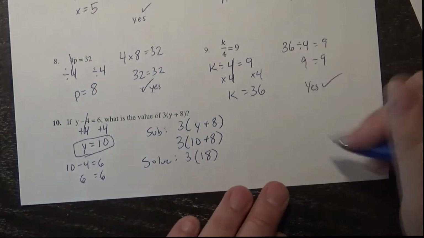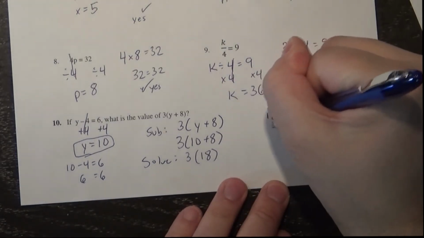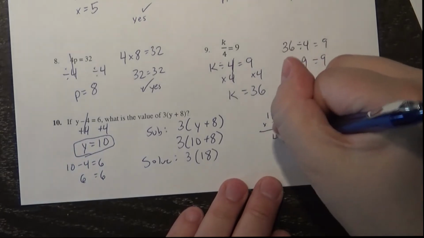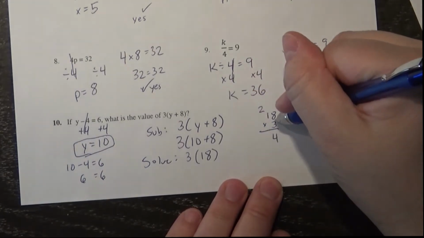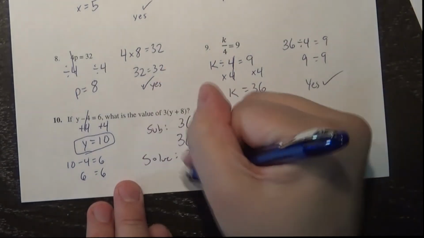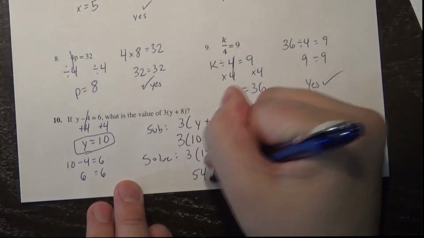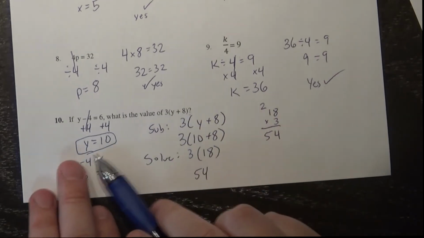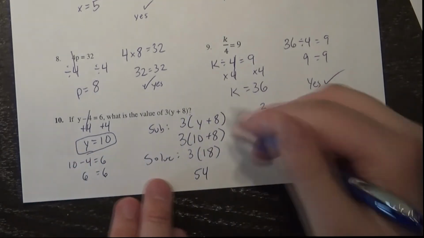If you don't know this, don't be afraid to go off to the side here. It's just as easy as this. So 3 times 8 is 24. 3 times 1 is 3, plus 2 is 5. So 3 times 18 is 54. So the value of 3 times y plus 8 when y equals 10 is 54.